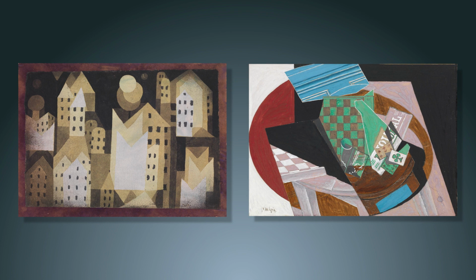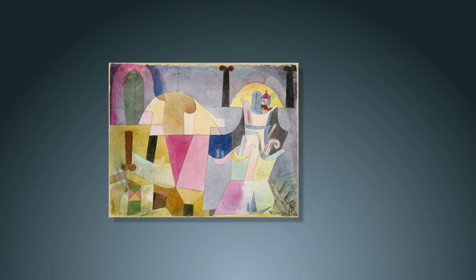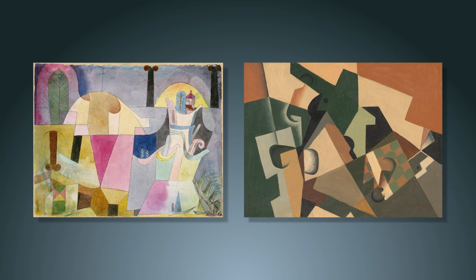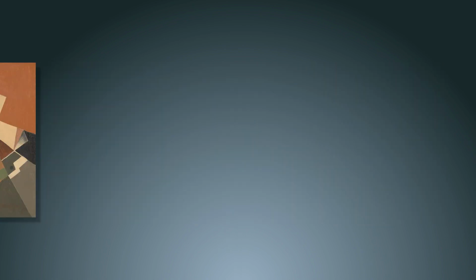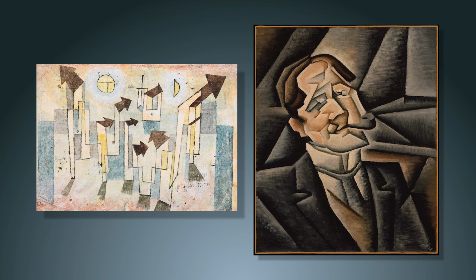Paul Klee and Juan Gris were both known for their innovative use of shape in their art. Klee often used geometric shapes such as triangles and circles to create a sense of depth and movement in his compositions. Meanwhile, Gris used fragmentation in his art, breaking down objects into multiple viewpoints and using flat shapes to alter perception of space. Klee's shapes often had a whimsical and playful quality, while Gris's shapes were more precise and controlled. Despite their differences, both Klee and Gris captured the energy and chaos of the modern world with shape.